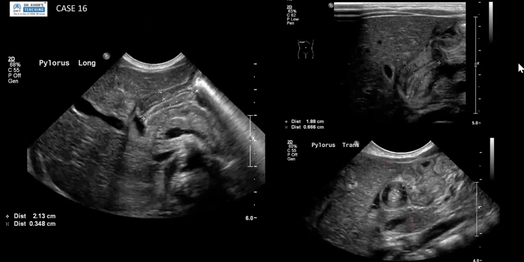Okay. I have 3 images of ultrasound abdomen showing the pyloric canal. There is a measurement in the left one. I see the thickness of the pyloric wall about 0.34, 3.4 millimeter.